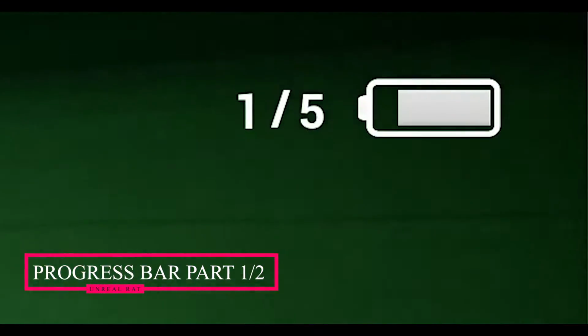Hello, today we continue the Outlast camera with you. In this section we will customize the battery icon and progress bar. The progress bar series will consist of two parts.